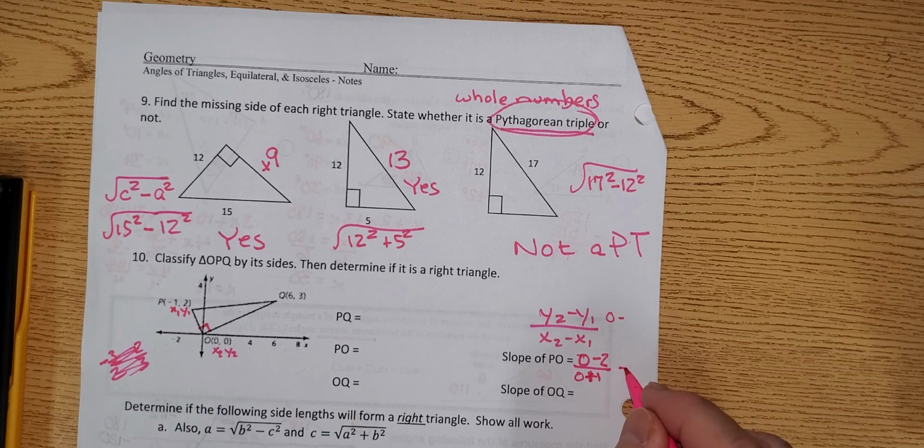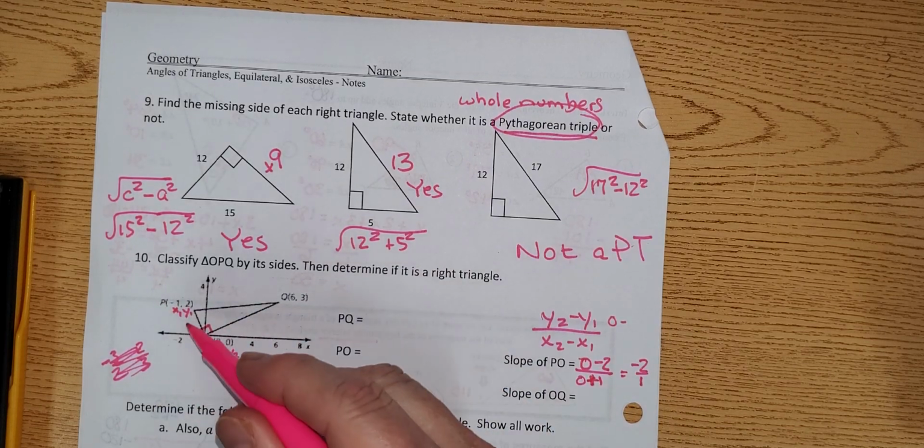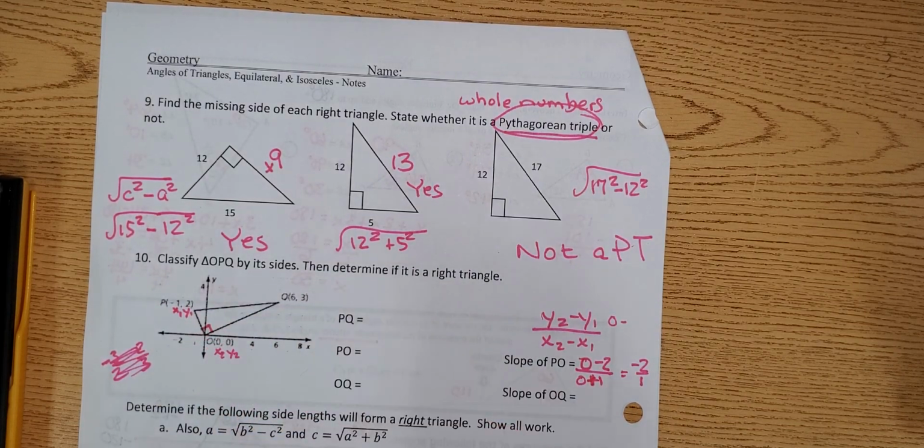So this is negative 2 over 1, right? Or just negative 2 is the slope. Okay, makes sense. It's downhill. Down 2 and over 1 is what it is, really.